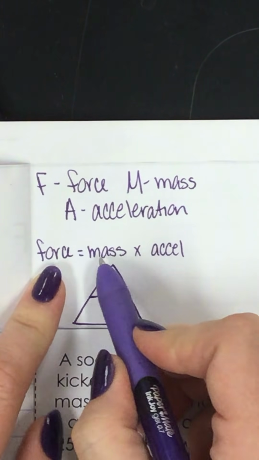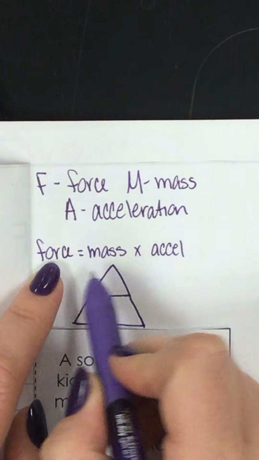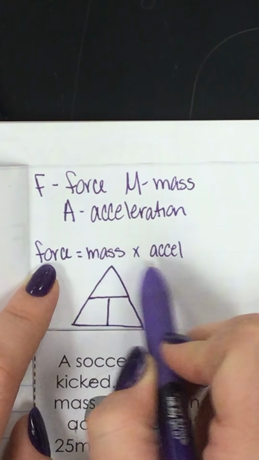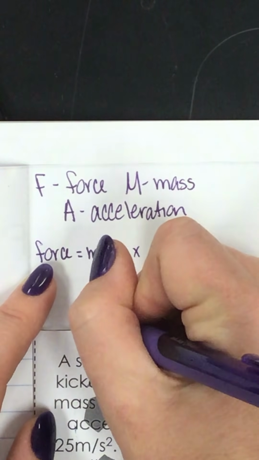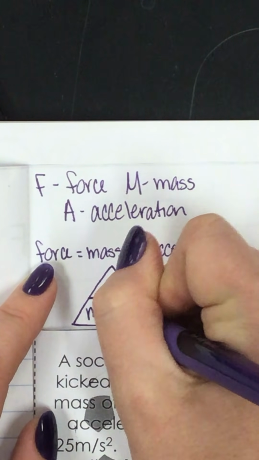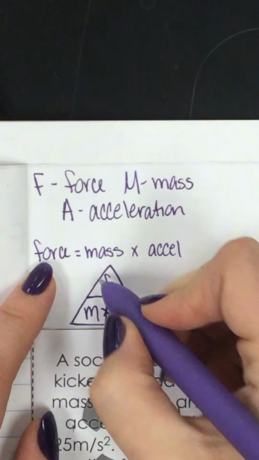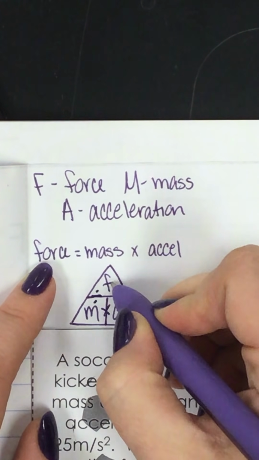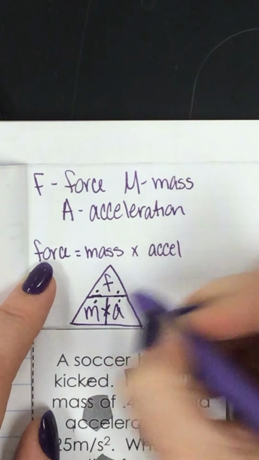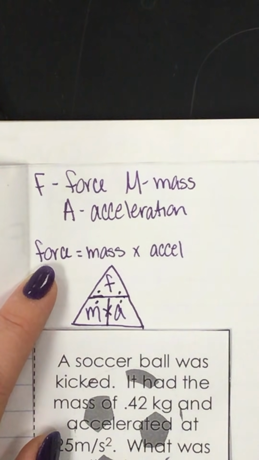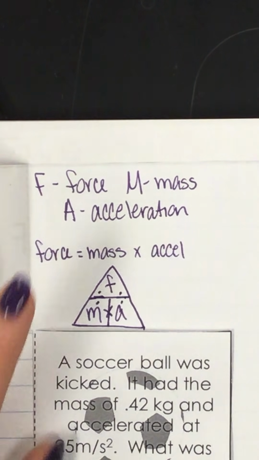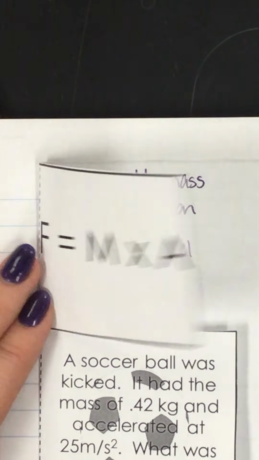Now remember, because mass and acceleration, you multiply them, when you write it as a math formula, they're next to each other. That's where they have to go in the triangle. So M times A, F goes on top. F over M means division, and F over A means division. Okay, so let's go to the next one.